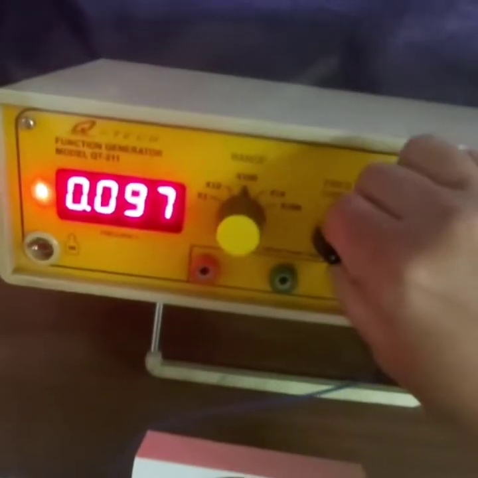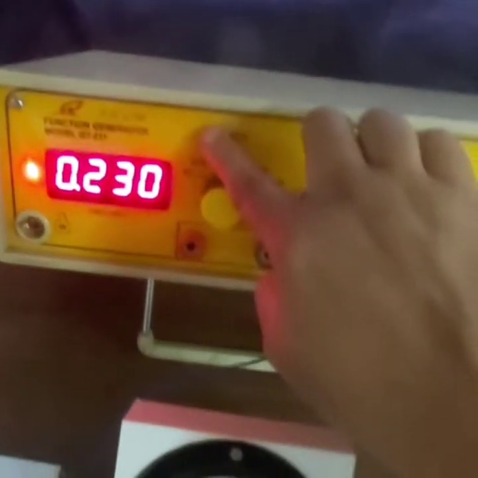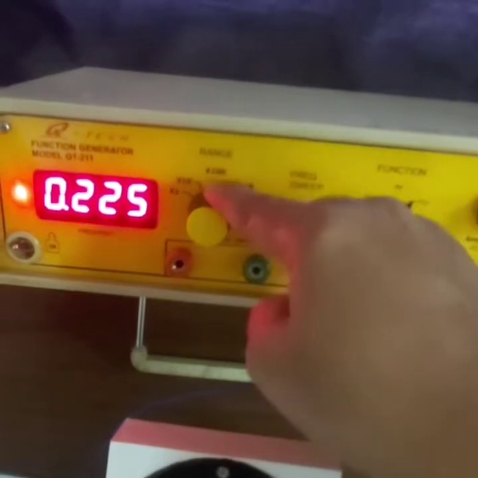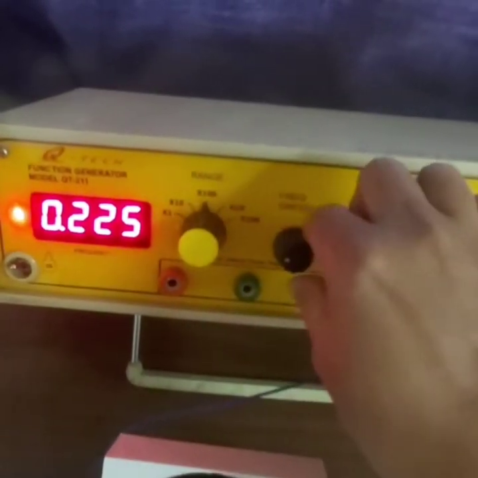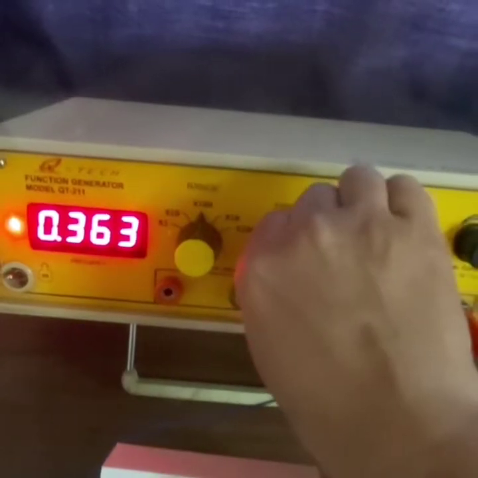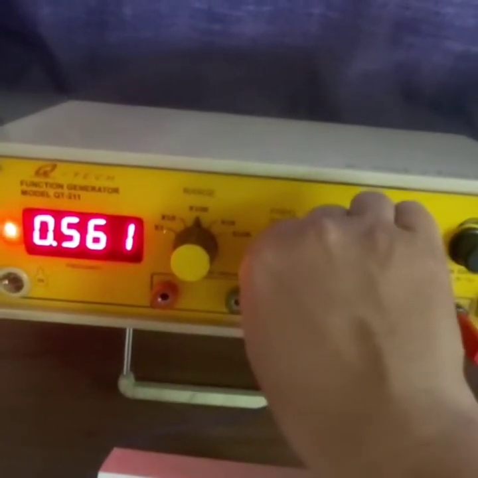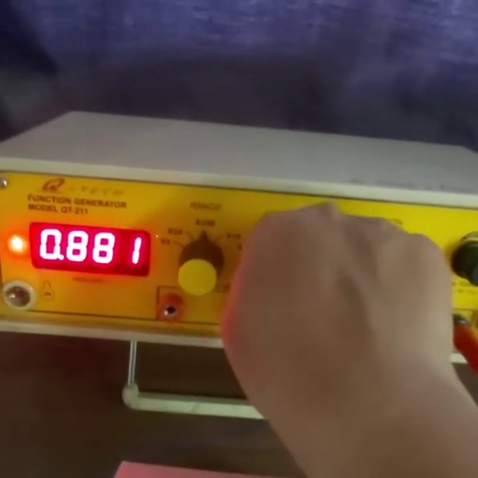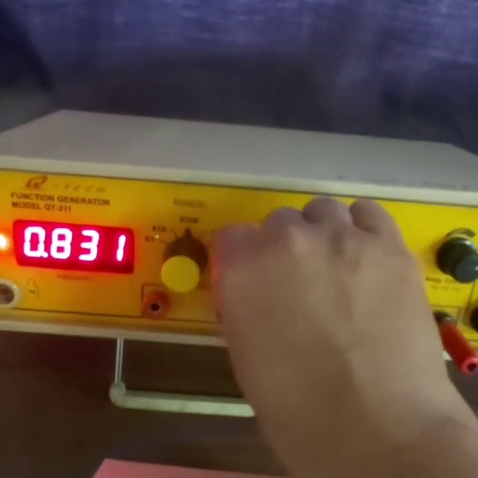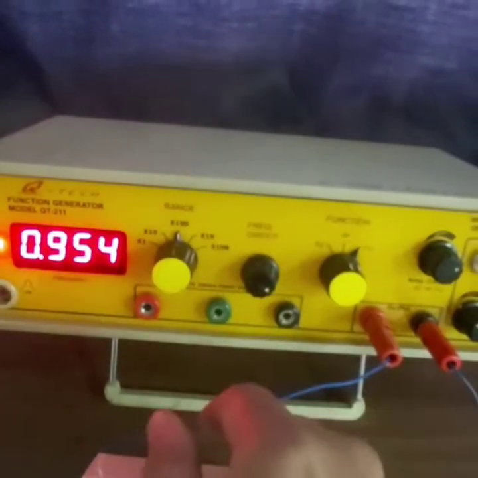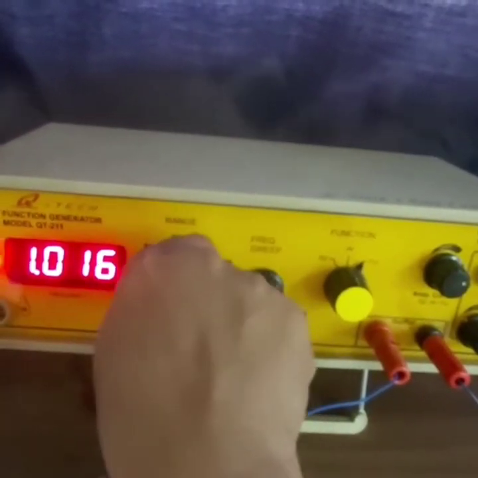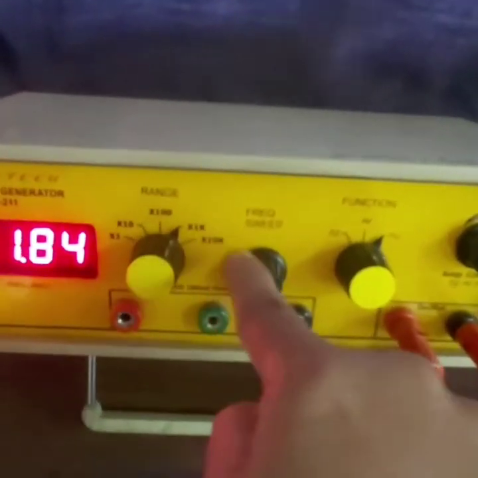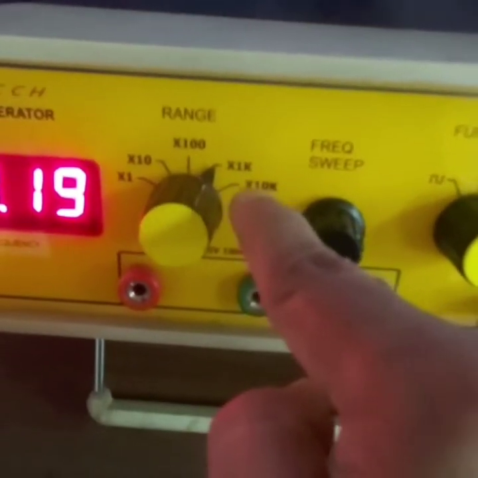Here you can see this is multiplied by 100, this sign is the multiplication sign, that means you can see the variation in the range of 100. After that, suppose you want to set the frequency in the range of 1k. 1k means here you can see multiplied by 1k.